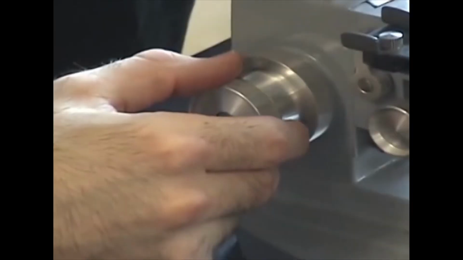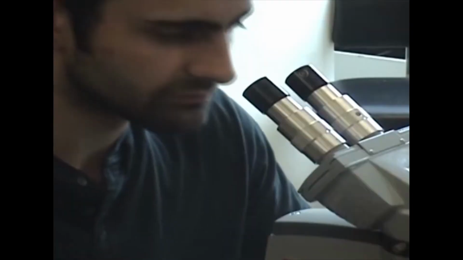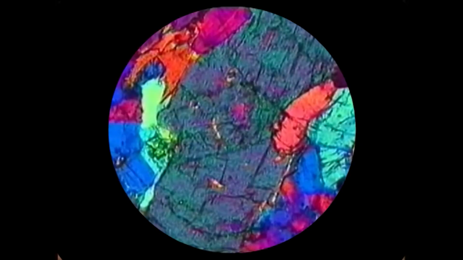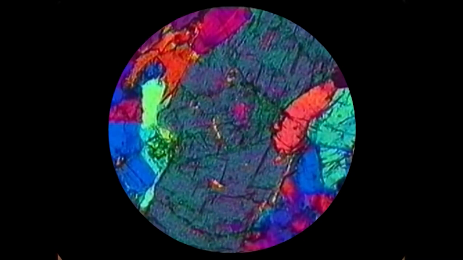Low power objective is used for observing large scale features such as rock texture, and medium power objective is used for general observation, while high power objective is used for observing small scale features and interference figures. Resolving power is the second function of an objective. Quantitatively, the resolving power of the objective is its ability to reveal the fine details.